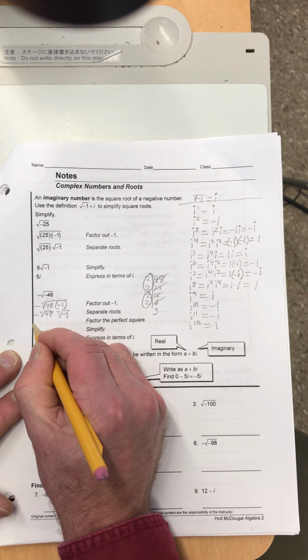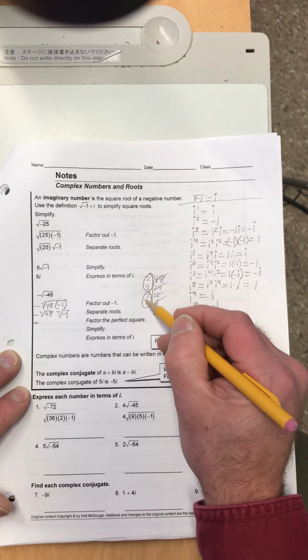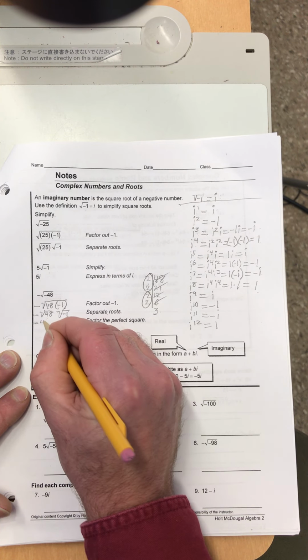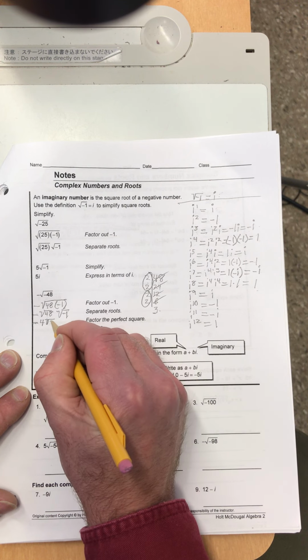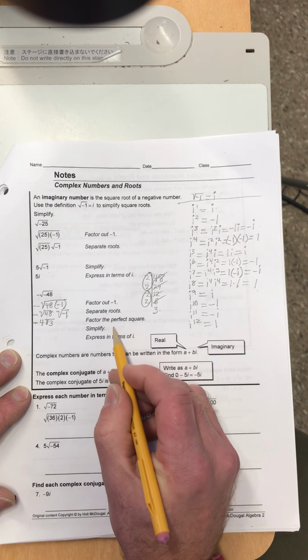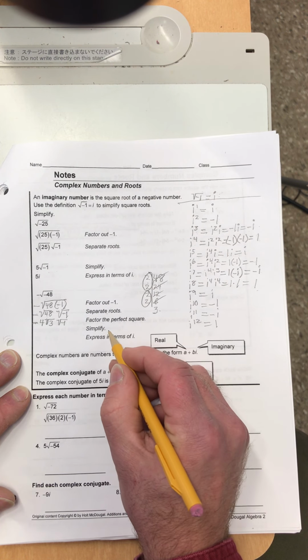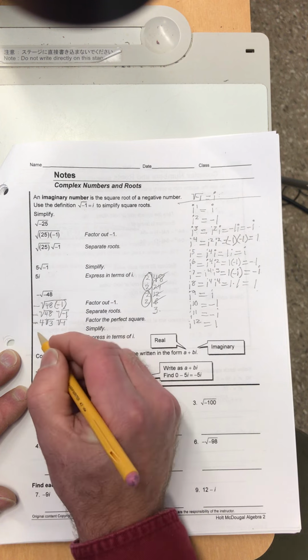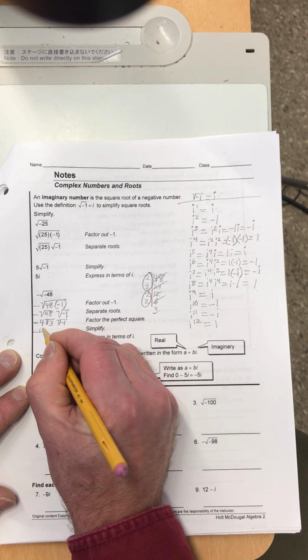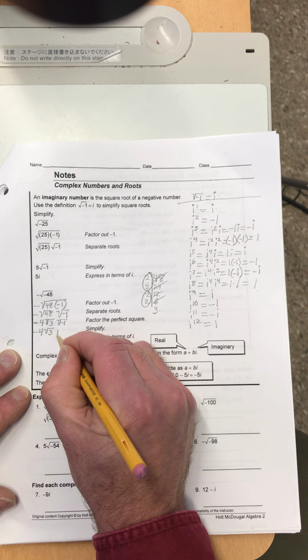Okay, that's negative, because that negative is still in front. 2 times 2 is 4, times the square root, and the 3 goes back under the square root symbol, times the square root of negative 1. Then to simplify, that's negative 4 square root of 3 i.